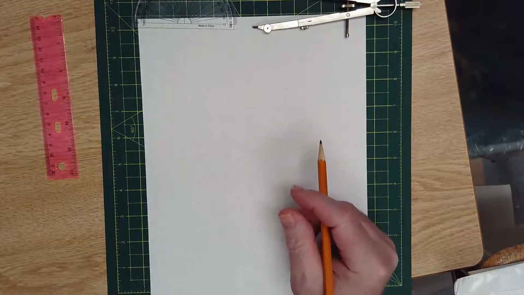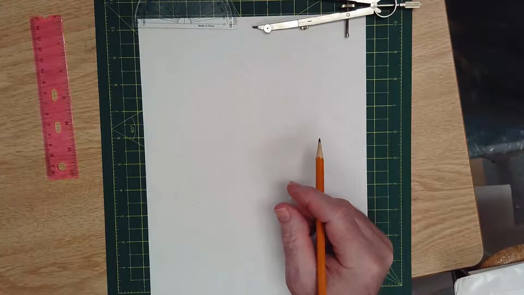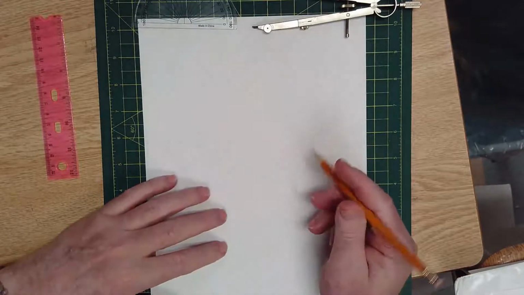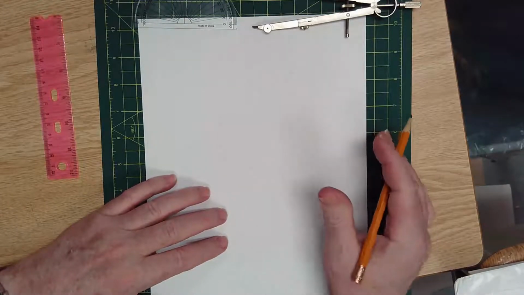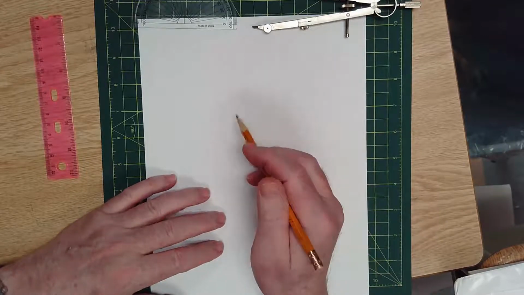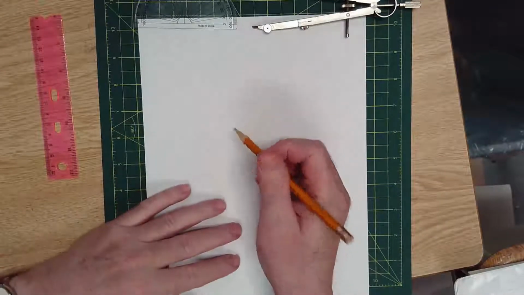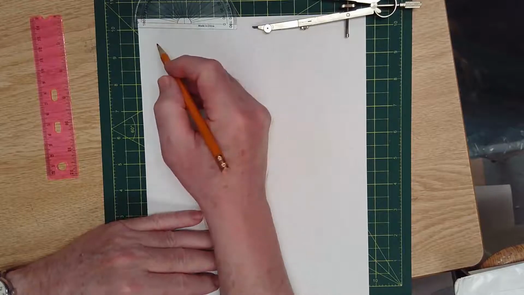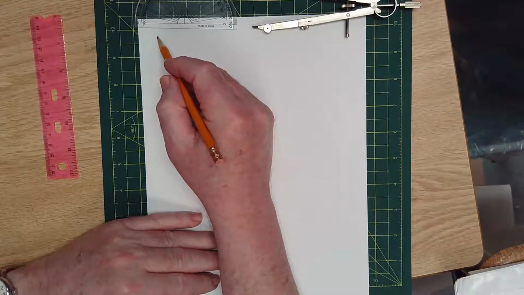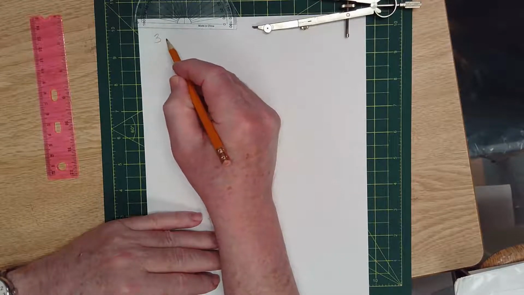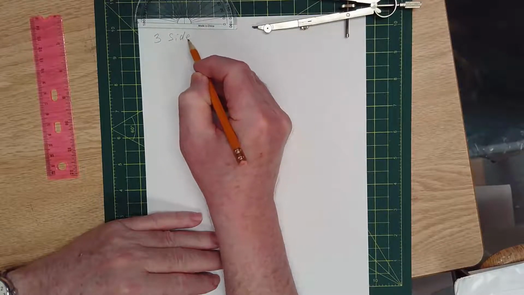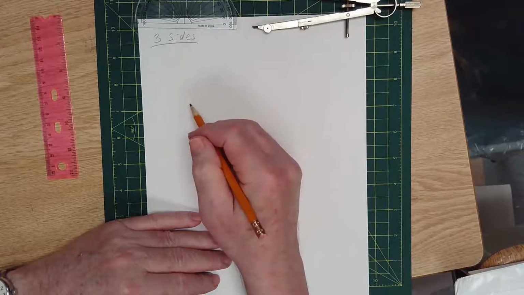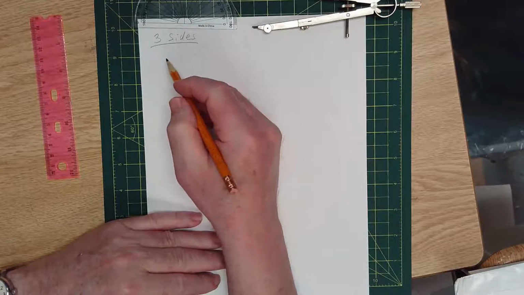Hey everyone, this is a simple video on constructing triangles given sides and angles. There are three basic ways we're going to look at this. The first one is if we are given three sides. We'll do that one first.